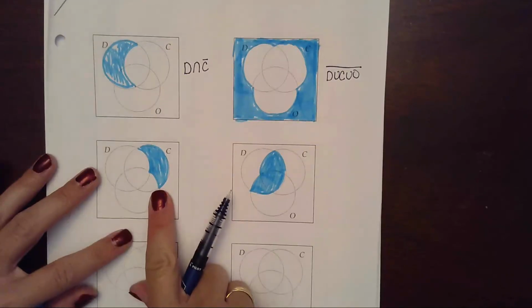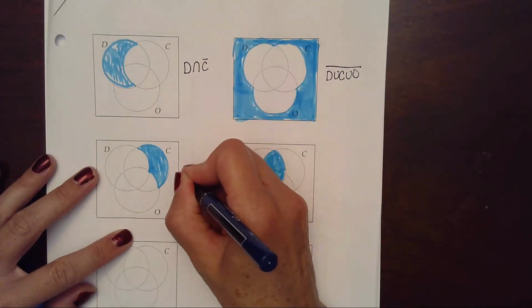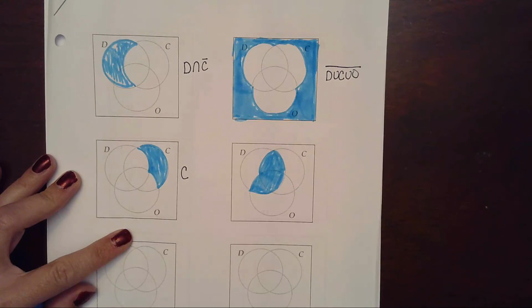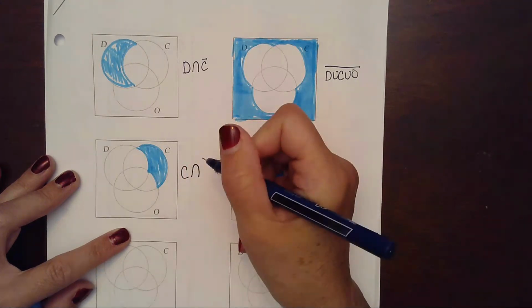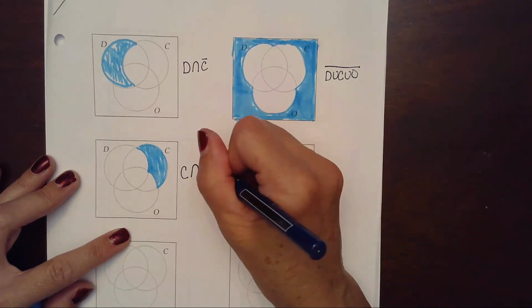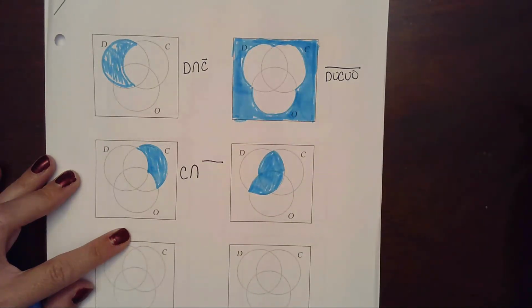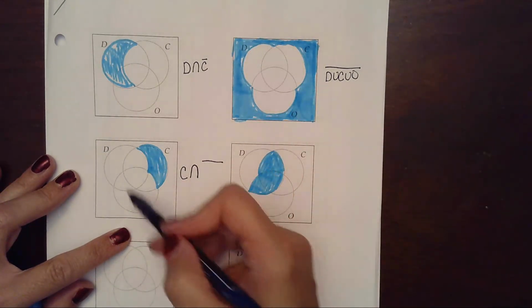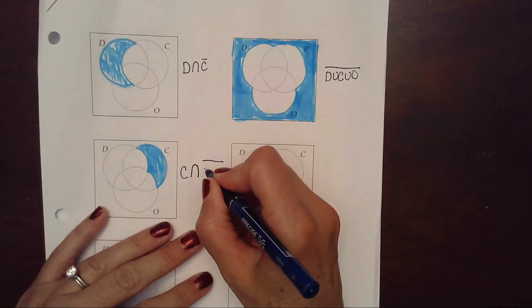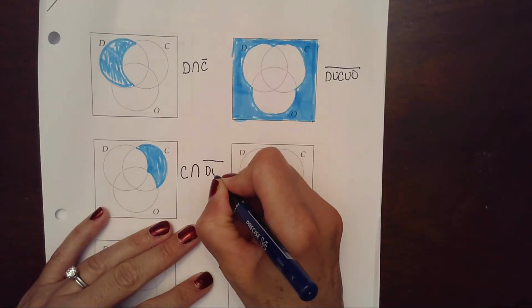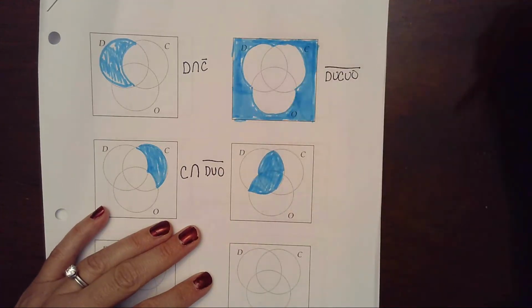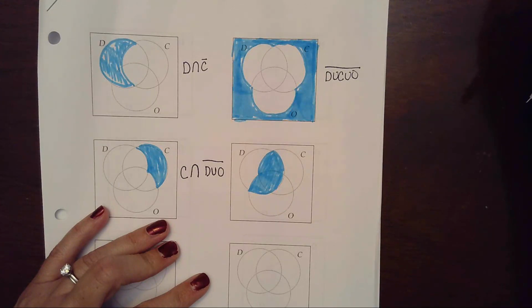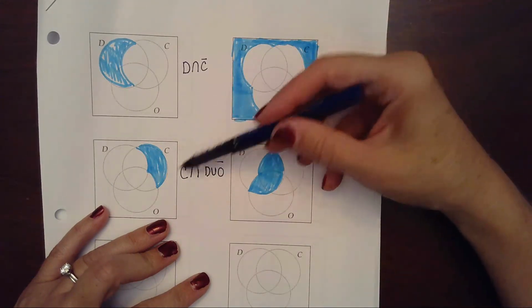Now this one, I'm hoping you see, you started with C. And then look at it. You want to take away all of D and all of O. So take away means intersect with a complement, right? So if you said, I want to get rid of D union O, or all of D and all of O, that's where you union those together. C intersect D union O. I want to take away D union O.